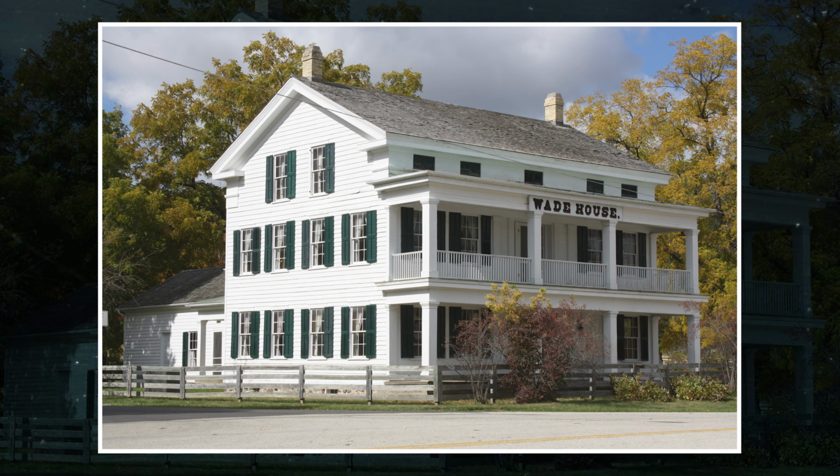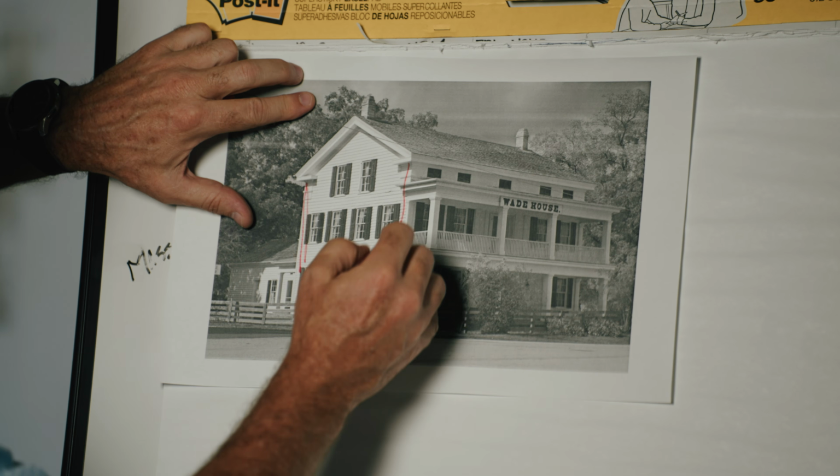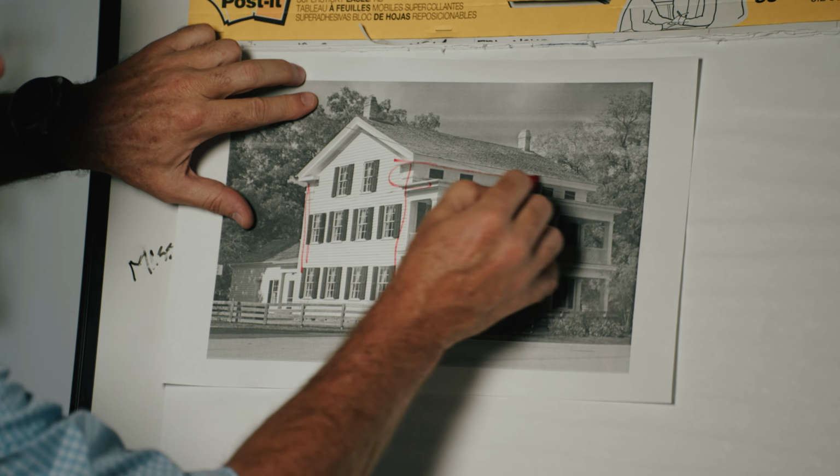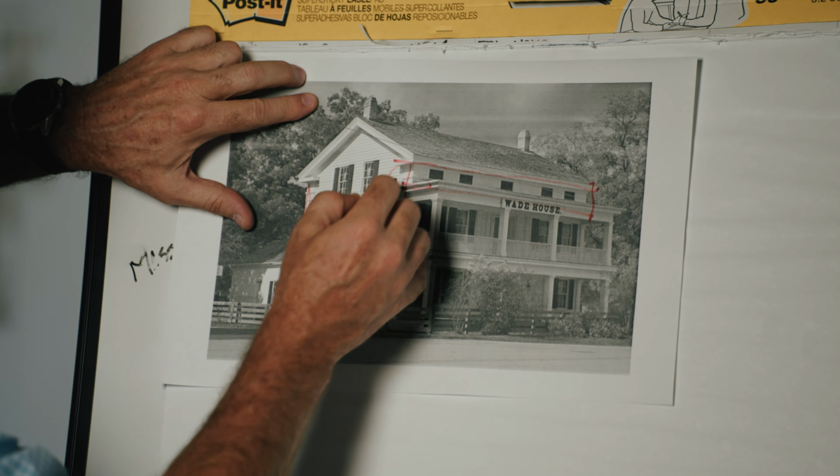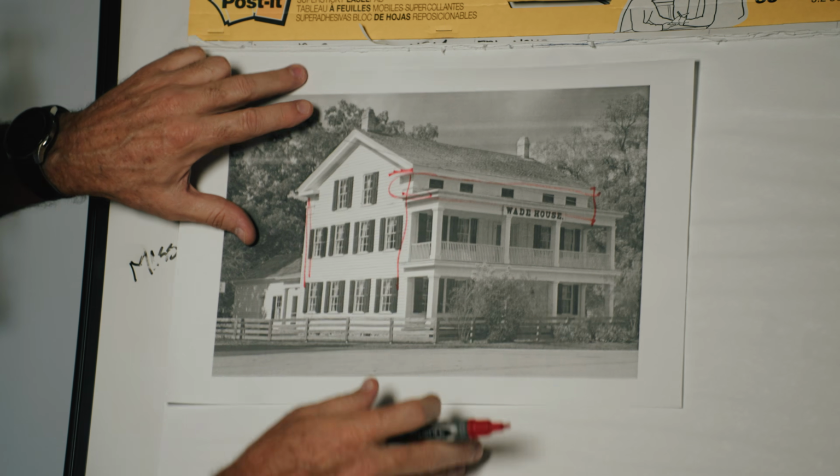You'll notice that there is a proportional relationship between this column that runs down the face here, this entablature running across this whole face over here, and then you've got the gable end returning around.